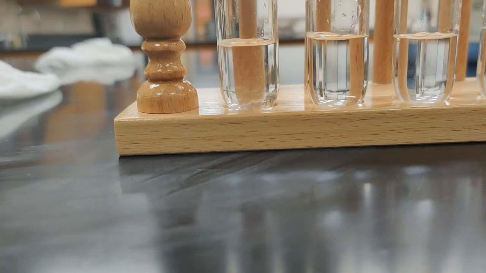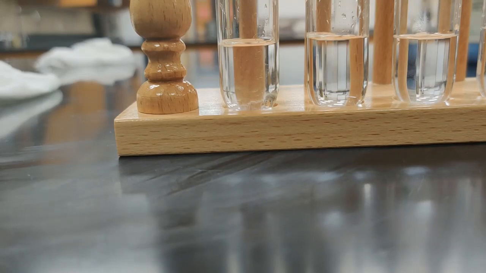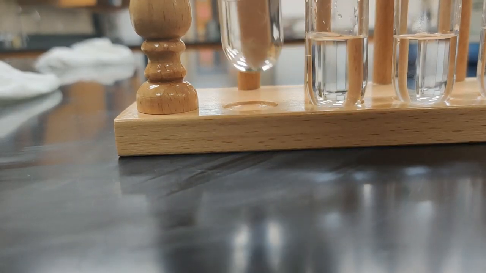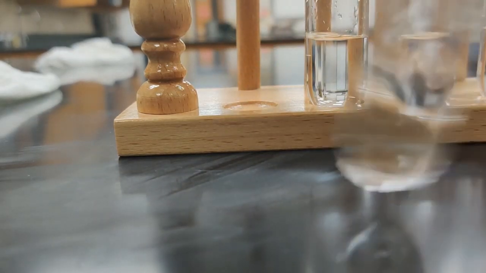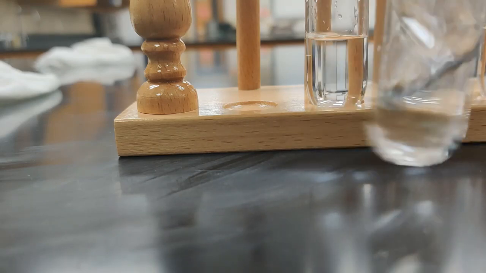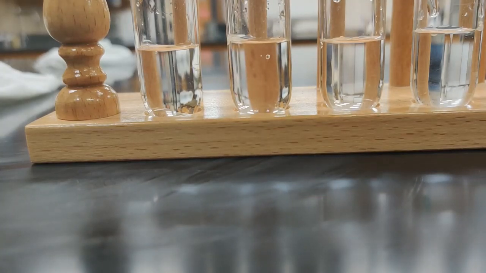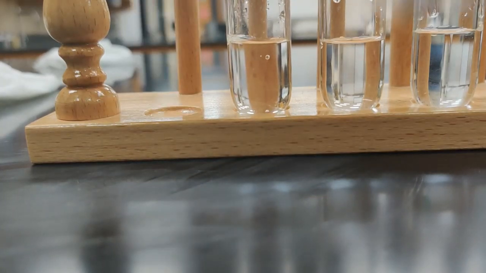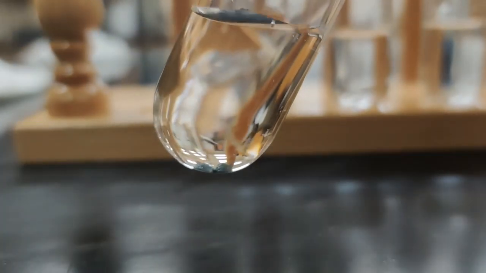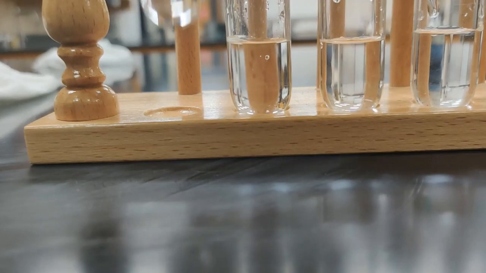So we're going to start with iodine solid, and we're just going to put a couple little iodine balls in there, and then we're going to agitate this. We're going to make it go back and forth and back and forth. Okay, so iodine, well, I don't really see anything happening to that, so I think we can say that iodine is clearly not very soluble in water, if at all.